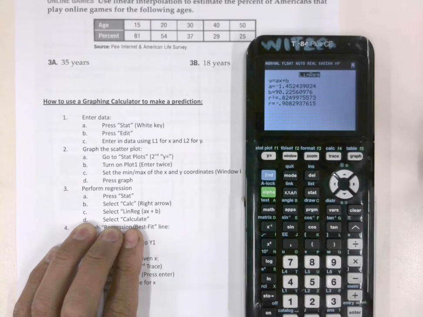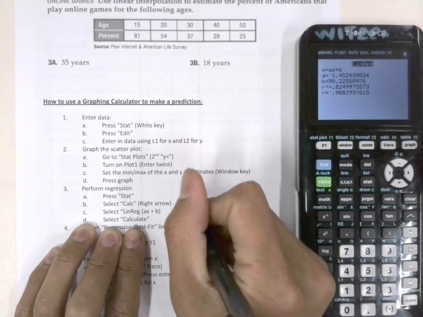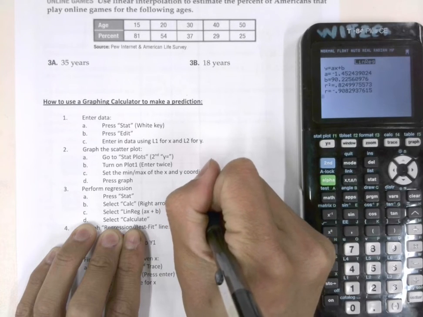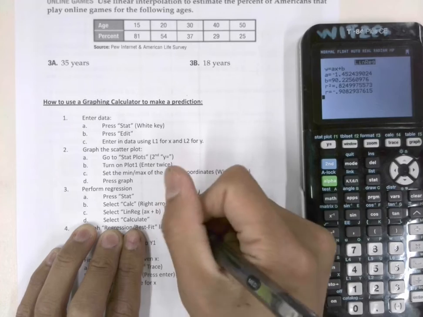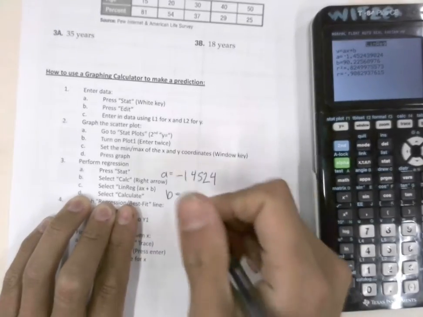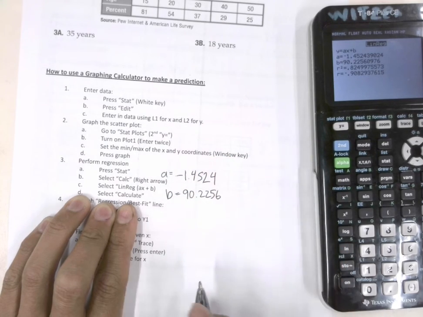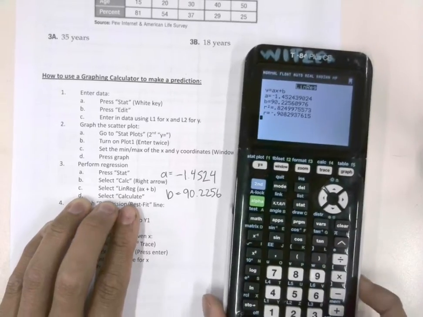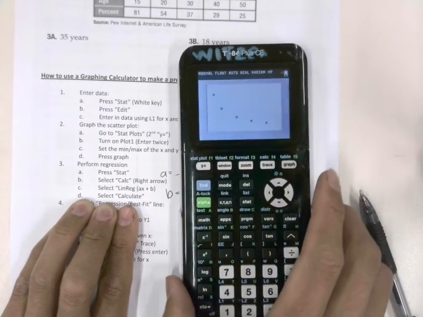Here it gives us our slope, a, which is negative 1.4524, and our b is equal to 90.2256. That's all we need in order to graph our line onto this scatter plot.